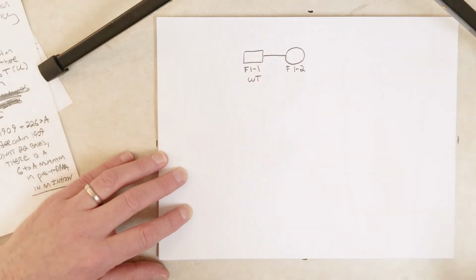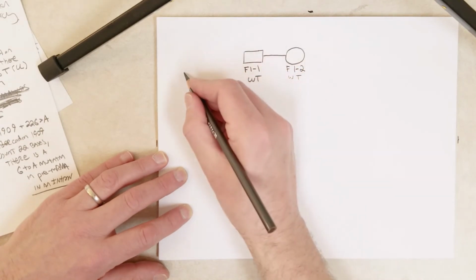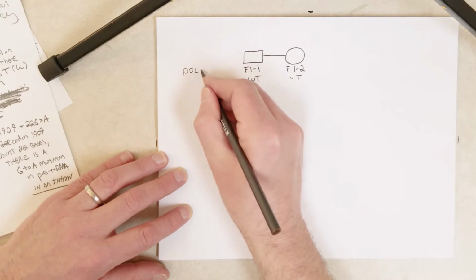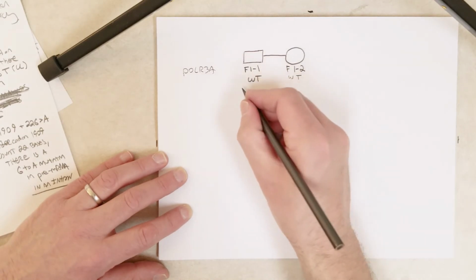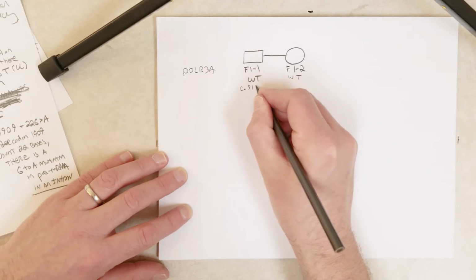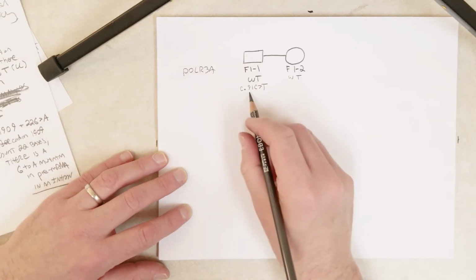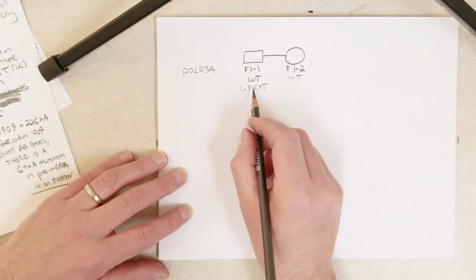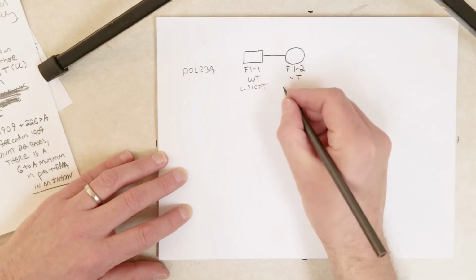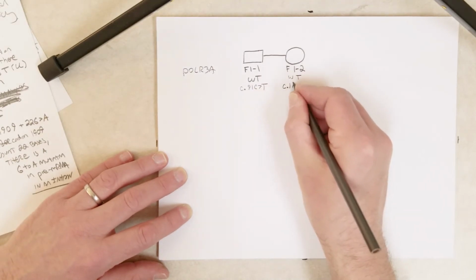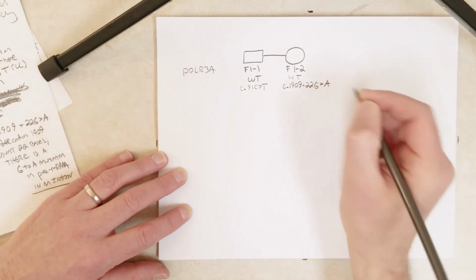So we have two parents here, mom and dad. They both have one wild type allele. So the genotypes I'll be showing you are the genotypes for the POLR3A gene. Now they have a wild type allele, and the dad here has an allele called C.91C to T. Now what does this mean? Essentially it means codon 91 has a C to T mutation. And the mom over here has an allele that's called C1909 plus 22G to A.